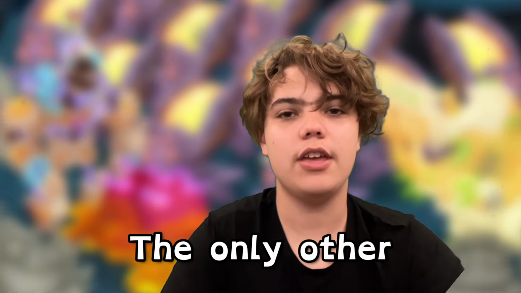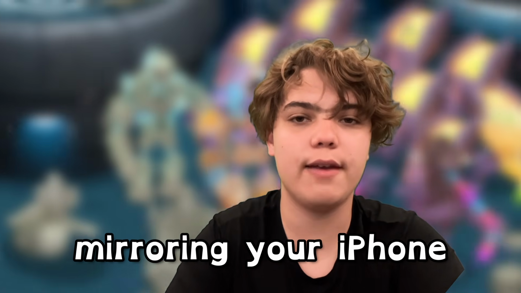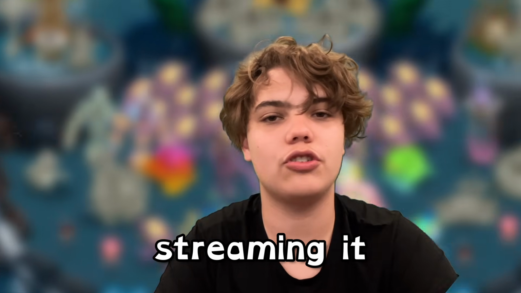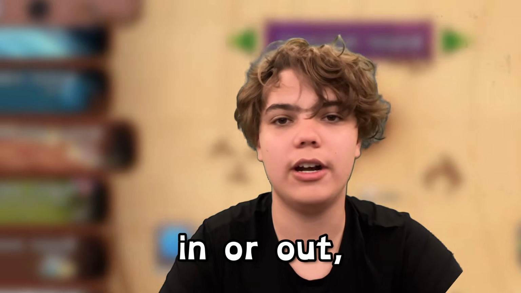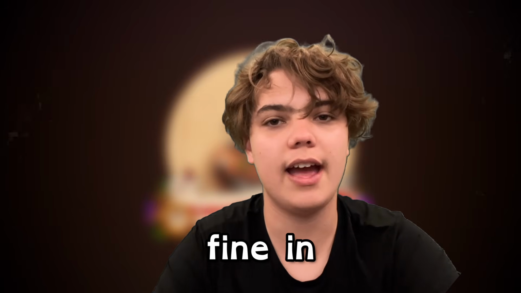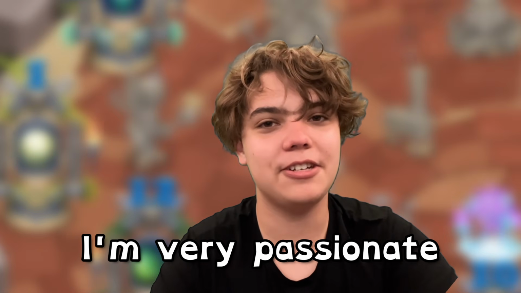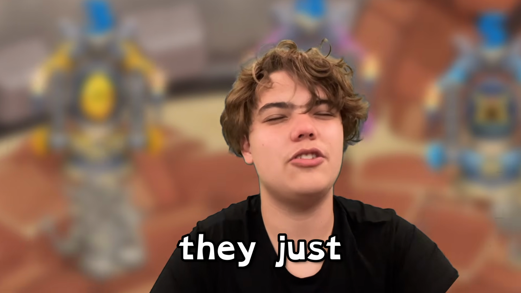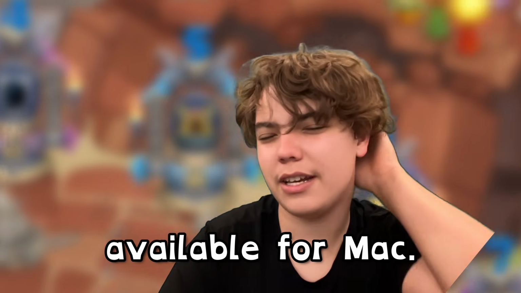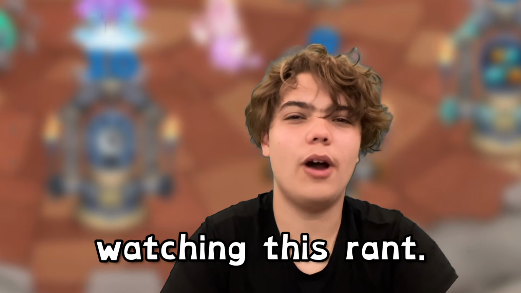It didn't work. The only other way of playing it on your Mac right now is by mirroring your iPhone to the Mac and just streaming it off of that, which works terribly. You can't zoom in or out, which you can do perfectly fine in the Mac app for the Education Edition. As you can see, I'm very passionate about this topic, and I don't understand why they just don't have it available for Mac.